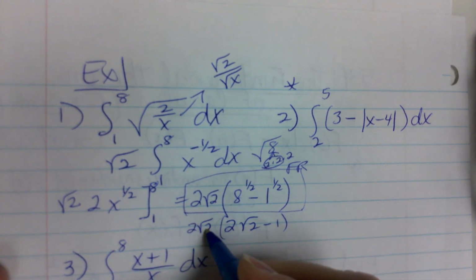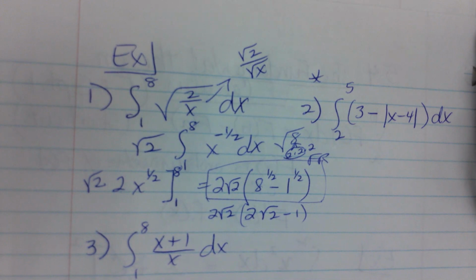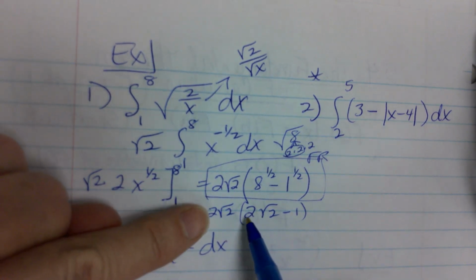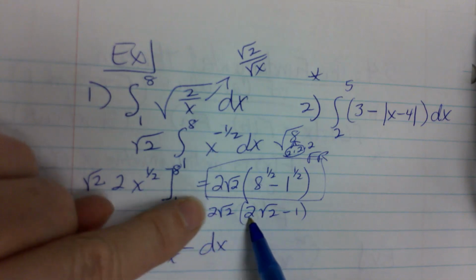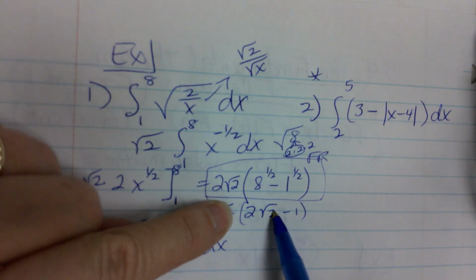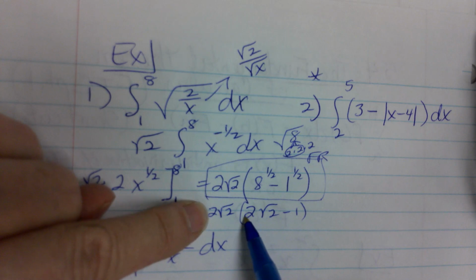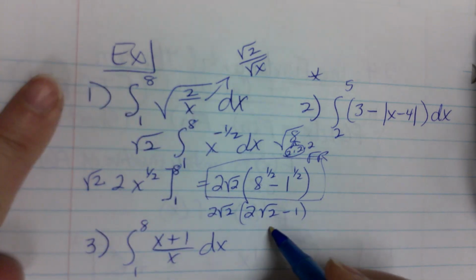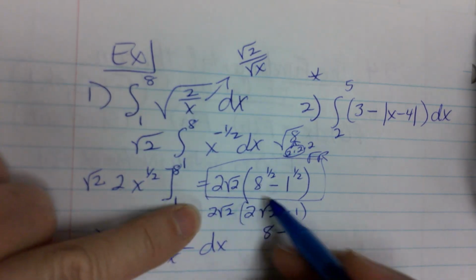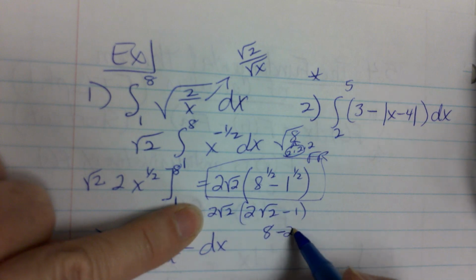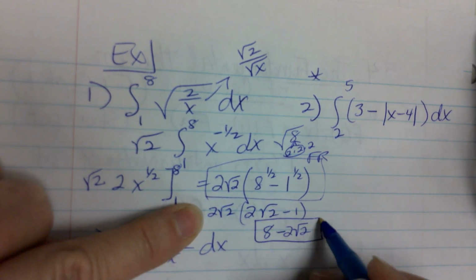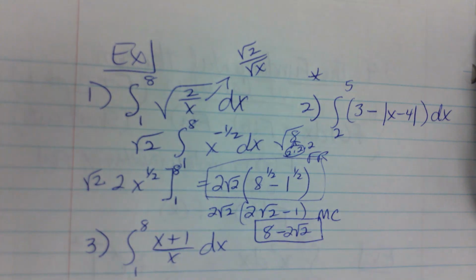Multiplying by the 2 square root of 2, what's that going to give us? It's going to give us a 4 times a... oh, 8. It's going to be 8 minus, we still distribute 2 root 2. This would be the multiple choice version.